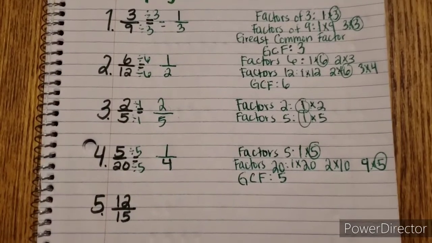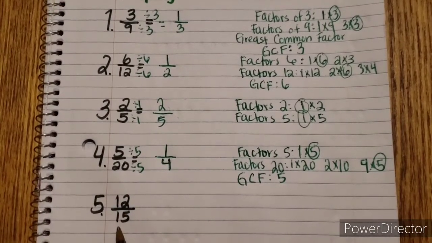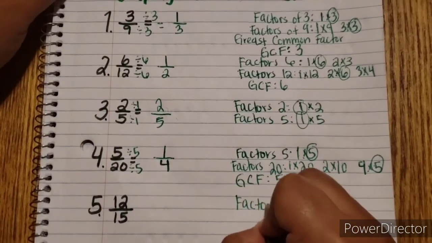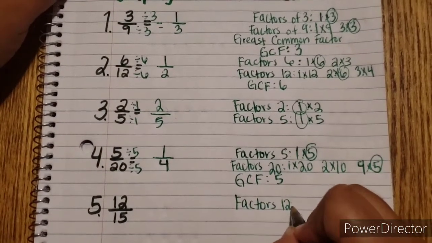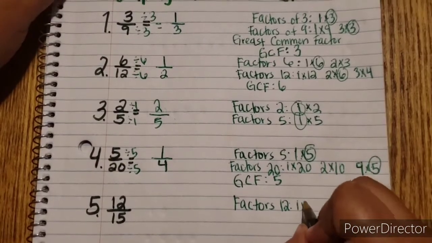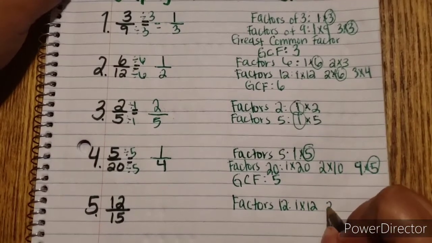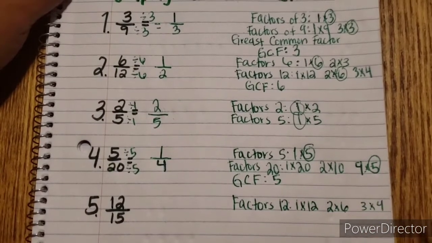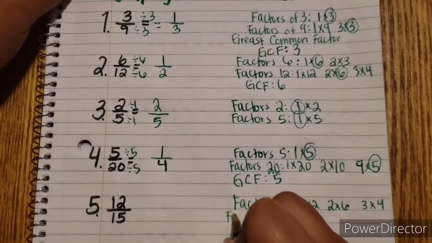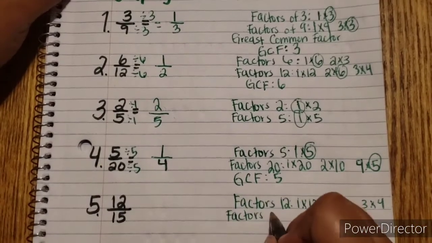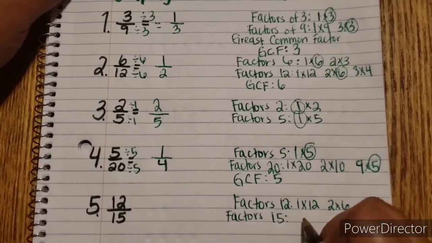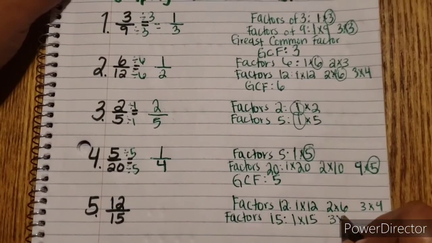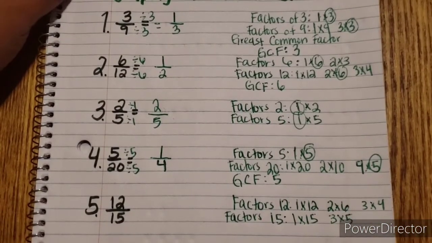We have 12 over 15. So let's look for factors of 12. So we have 1 times 12, 2 times 6, and 3 times 4. Now we need factors of 15. We have 1 times 15, 3 times 5, and that would be it.